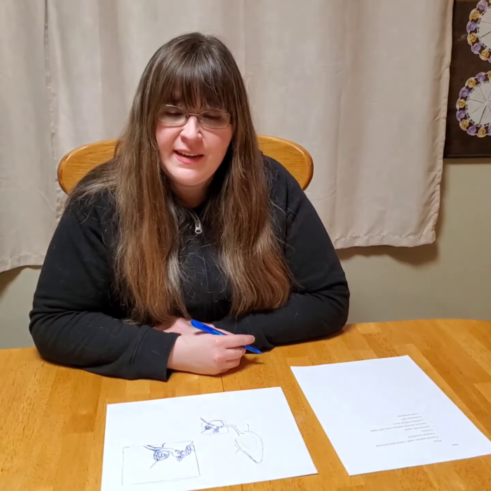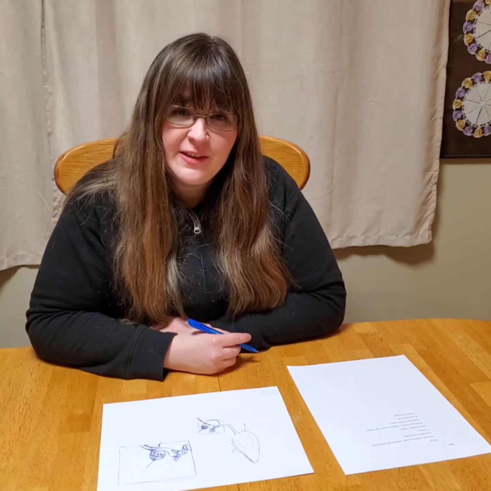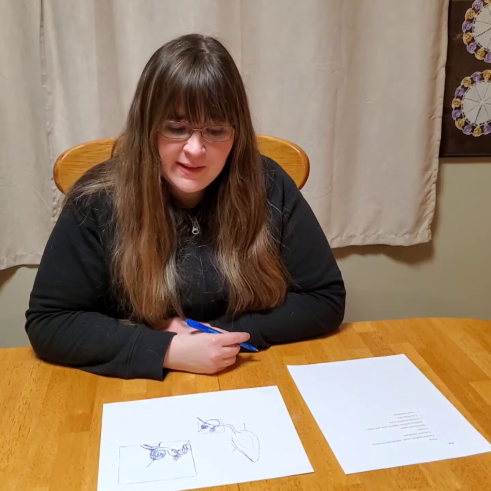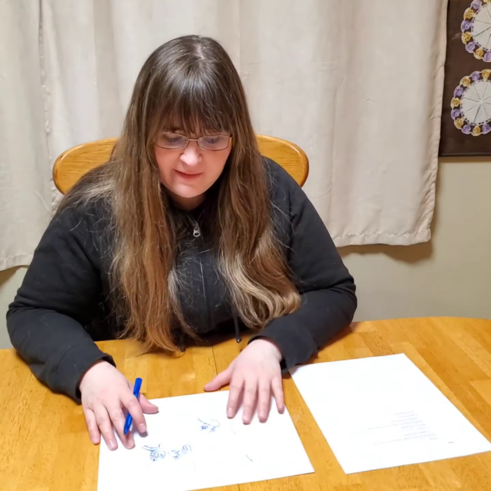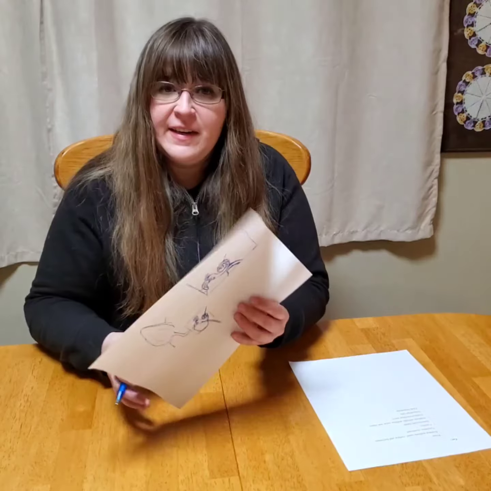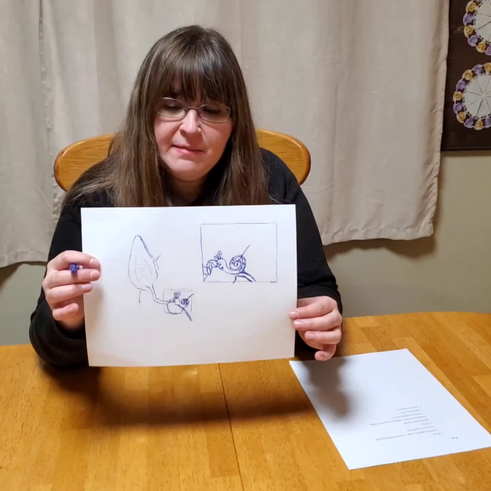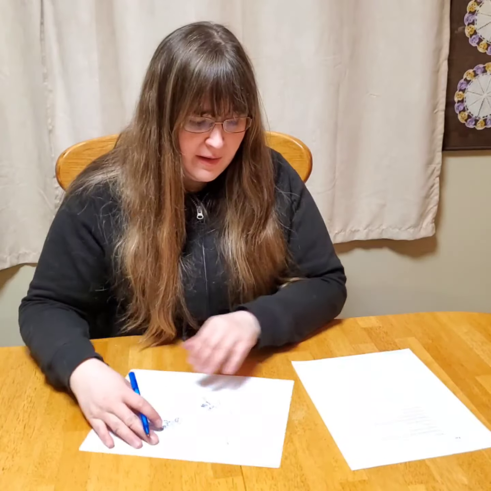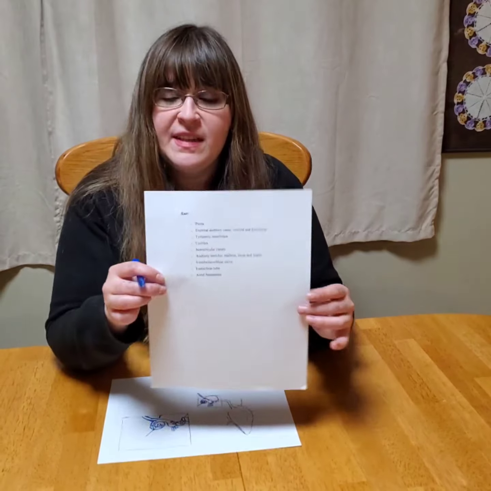I'm Sheena Larson, and today I'm going to be going over some of the structures of the different sensory organs. Starting off, I have this drawing here that I drew of a dog's ear that I'm going to label. Here are the names that I'm going to be filling in with it.